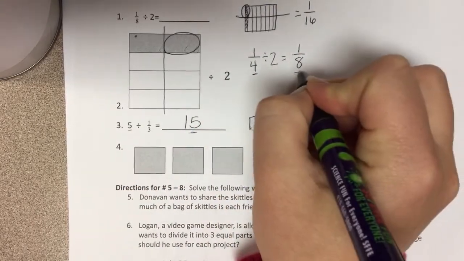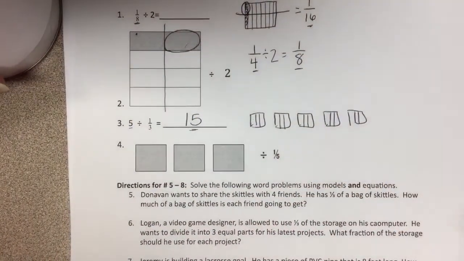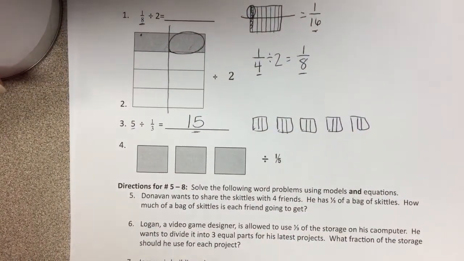Start with a whole number, end with a whole number. Start with a fraction, end with a fraction. Make sure that you understand that pattern so you can check your work.